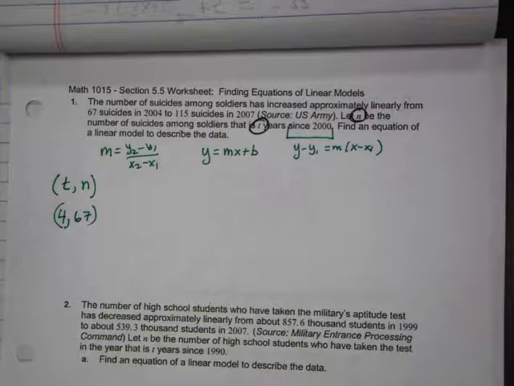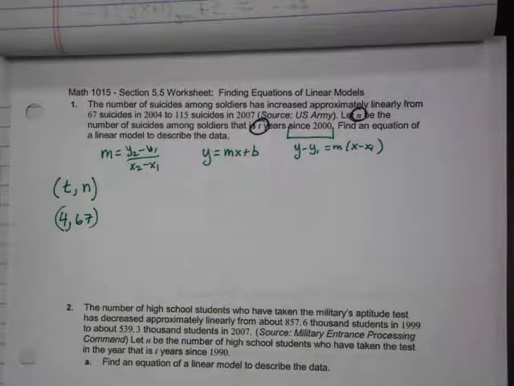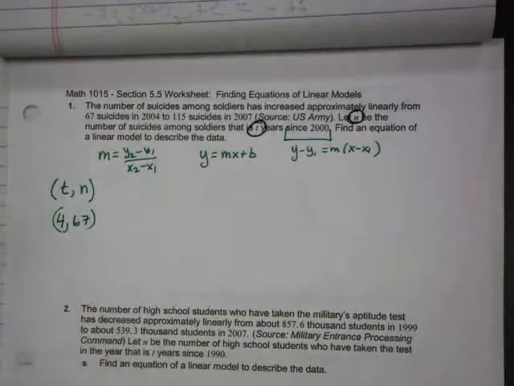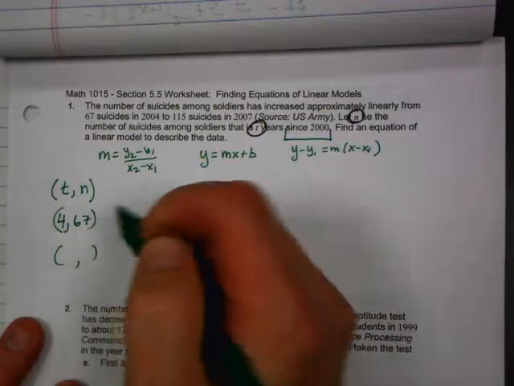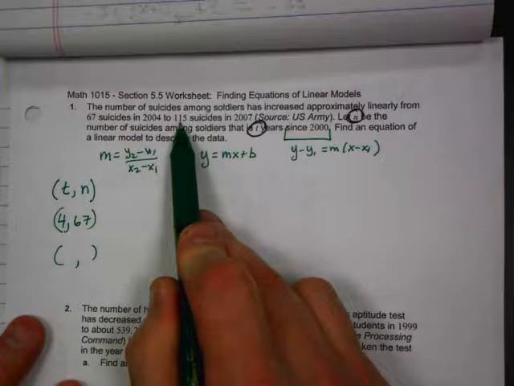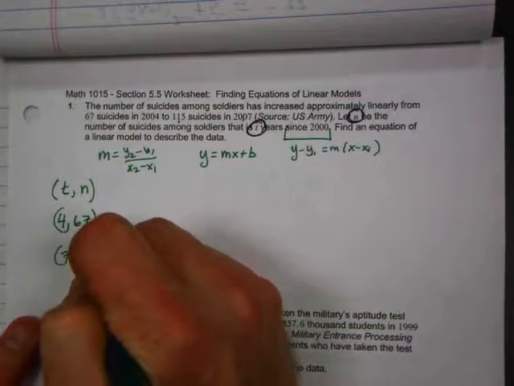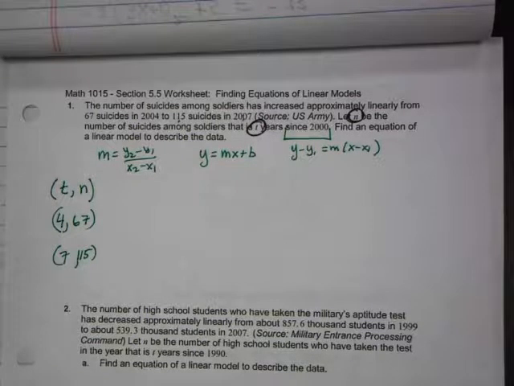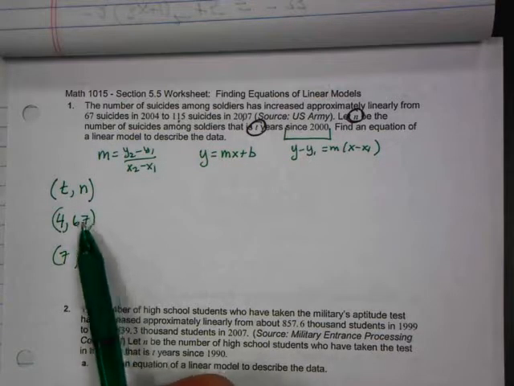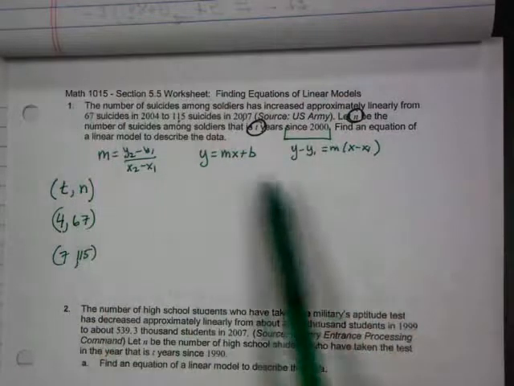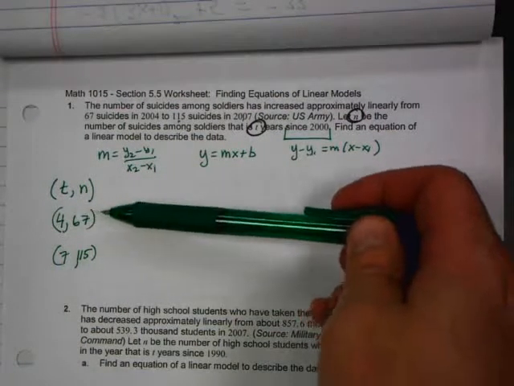Be very careful. It's very tempting to write 2004 comma 67, but you're almost never going to use 2004. It's almost always going to be years since someplace. So you'll almost always have a 4 comma 67 or something along those lines. All right, and then there's another one. It says 115 suicides in 2007. So basically, instead of just telling us, find the equation of the line through 4, 67 and 7, 115, they put it in the form of a word problem. They've given us two points.